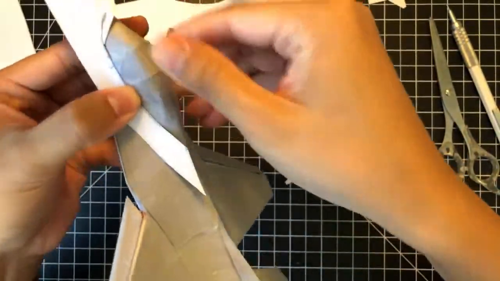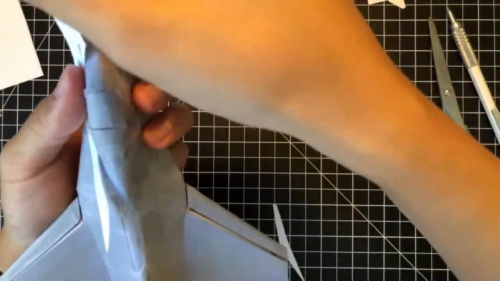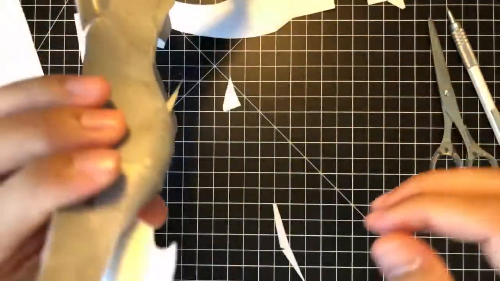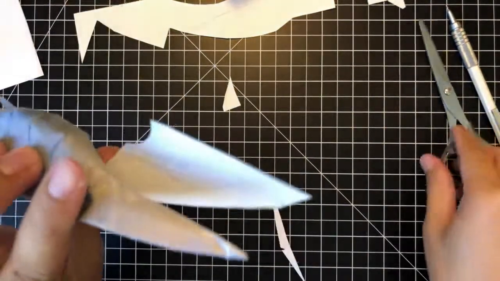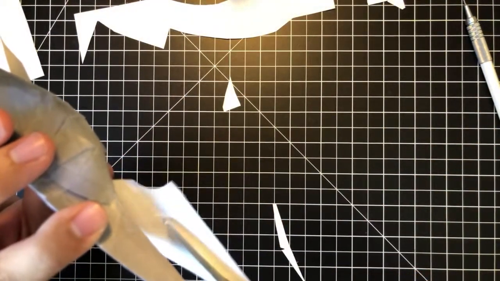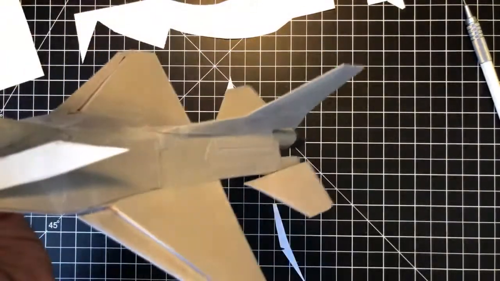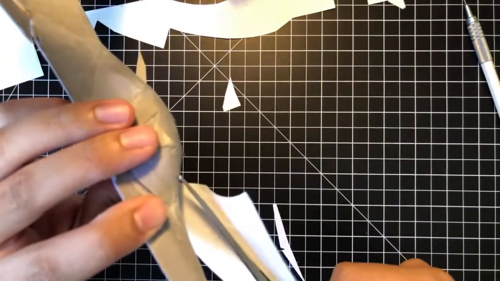So tailoring the fit is kind of a strategy here. Okay, and then we can now cut down the middle here. We can go a little bit off as long as we're generally in line. Okay, that's decent.